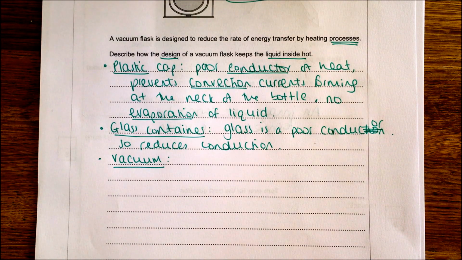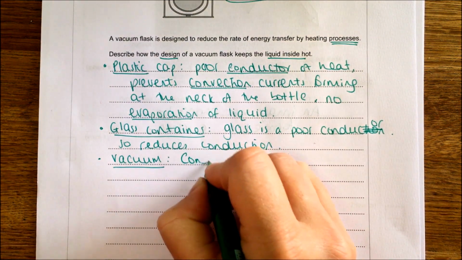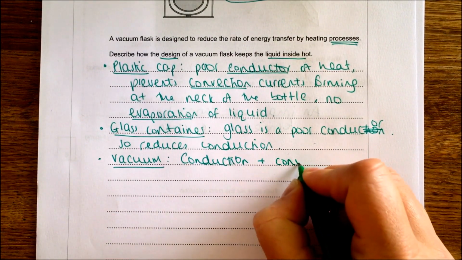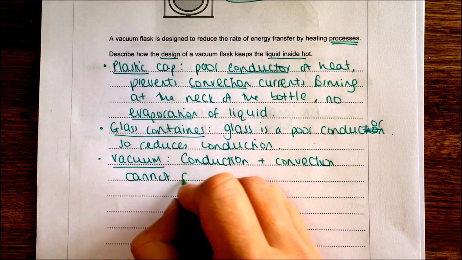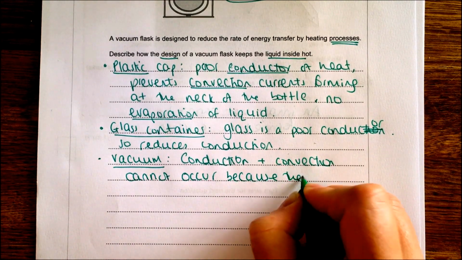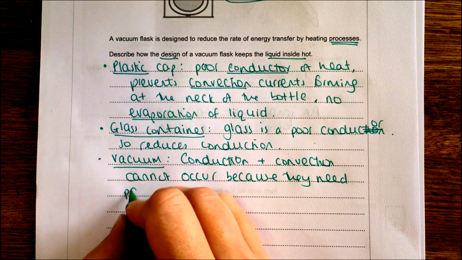And because there's no particles, we're not going to have those. So we can say that conduction and convection cannot occur because they need particles.